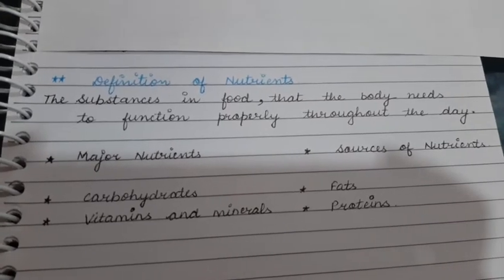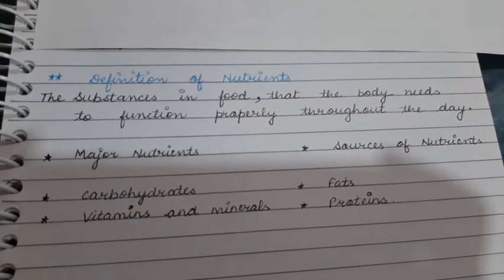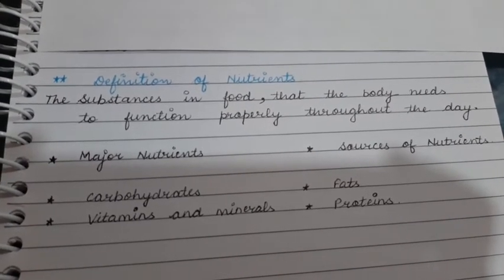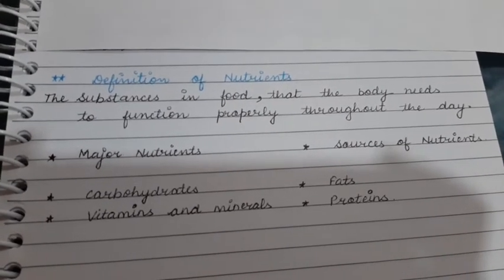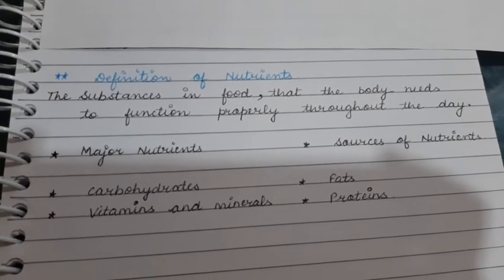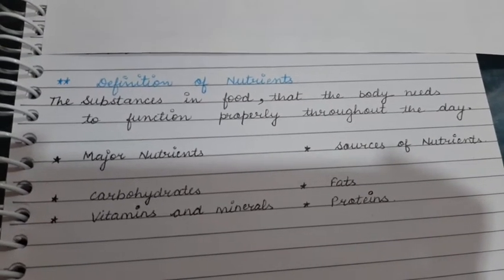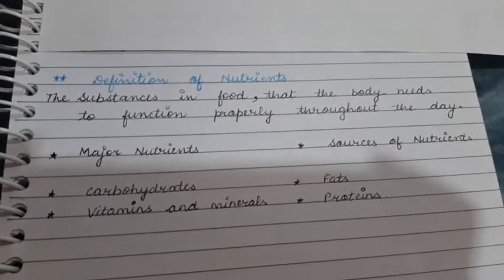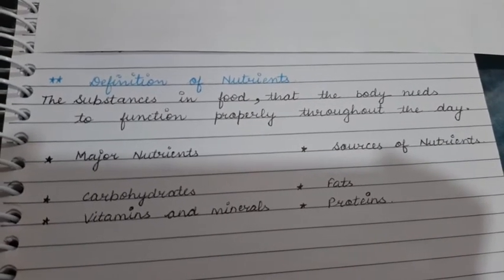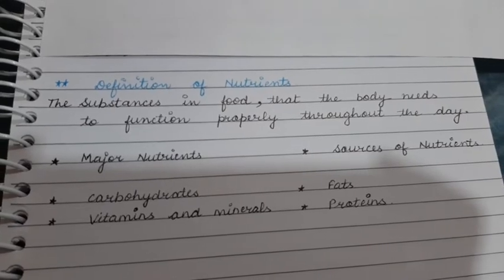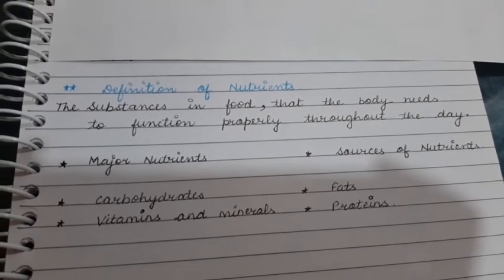Now, let's head on to the definition of nutrients. The substances in food that the body needs to function properly throughout the day are termed nutrients. Topics that we will cover in today's lecture are major nutrients, sources of nutrients, carbohydrates, fats, vitamins, minerals, proteins.